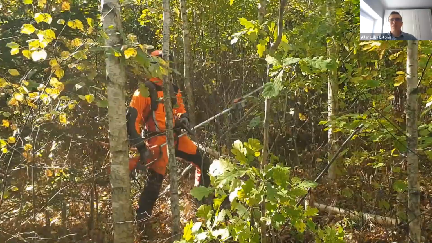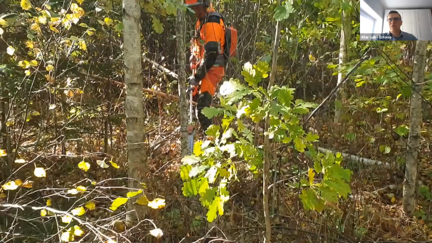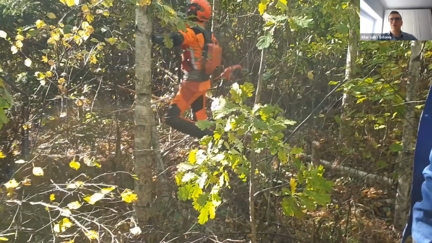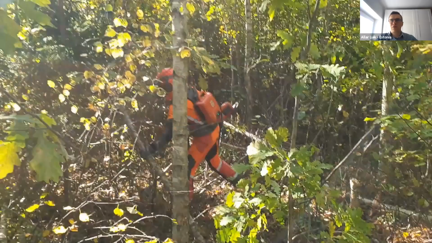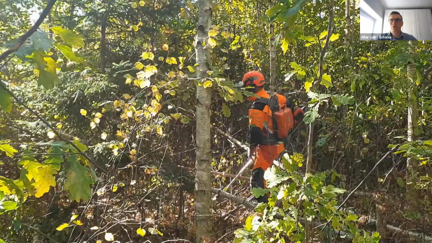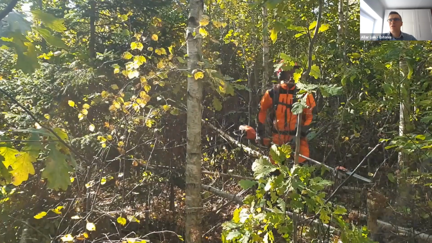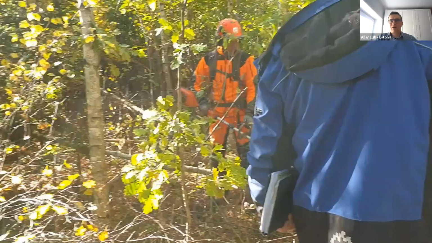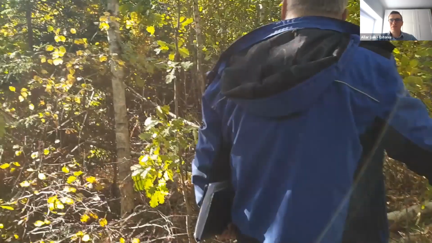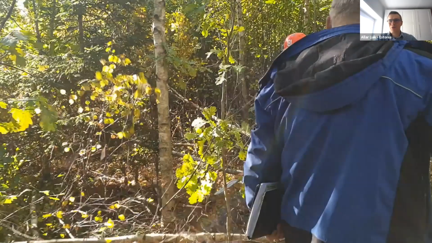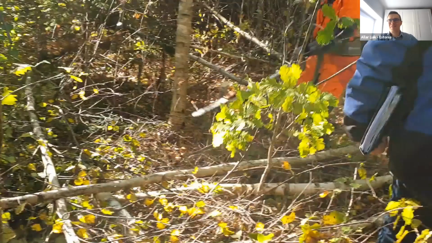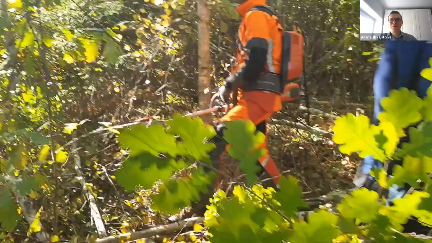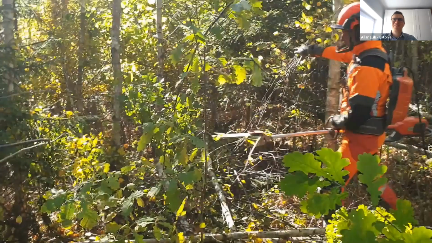Well, for the thinning, it's always important to look what trees you cut. You have to look up a lot to find out the worst trees that you want to cut away. And also, you might have some comments about the work safety if working so close to the people. Yeah, we know, we try to be better next time.